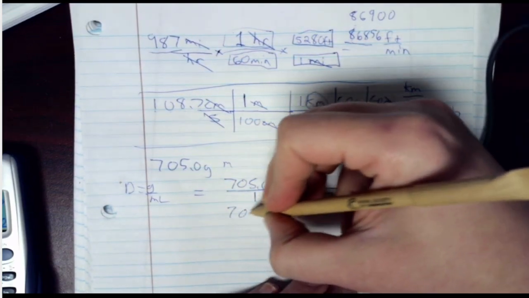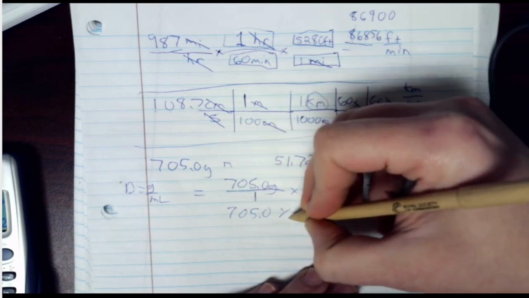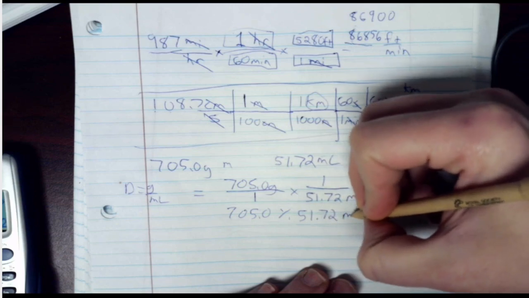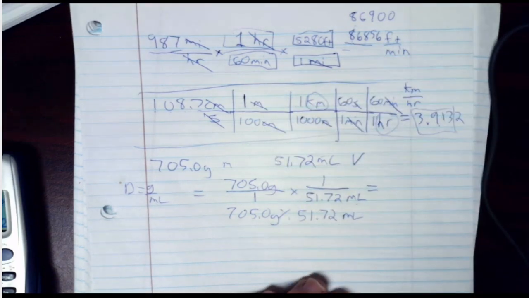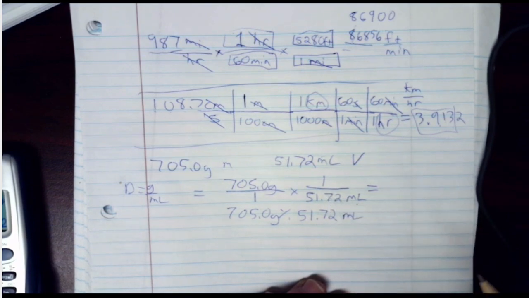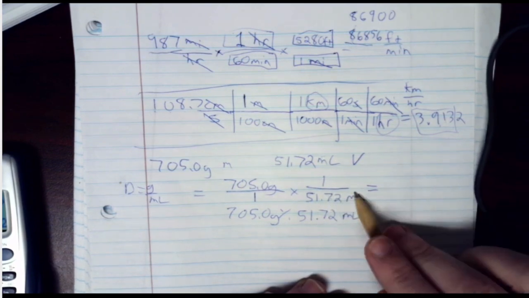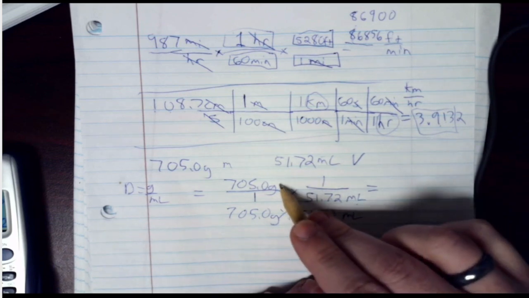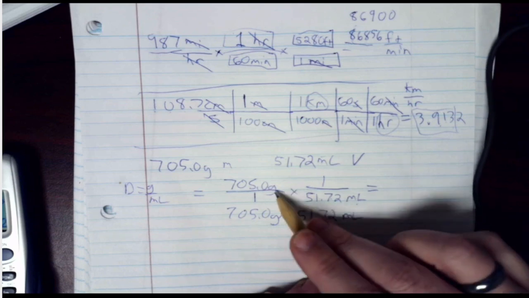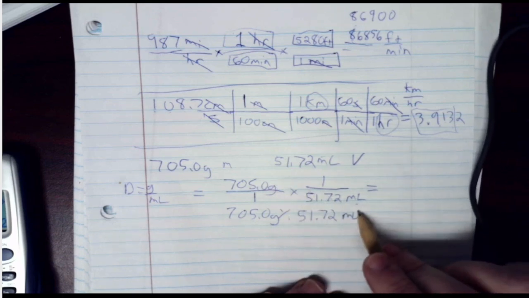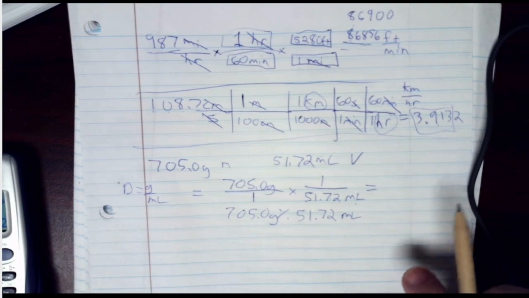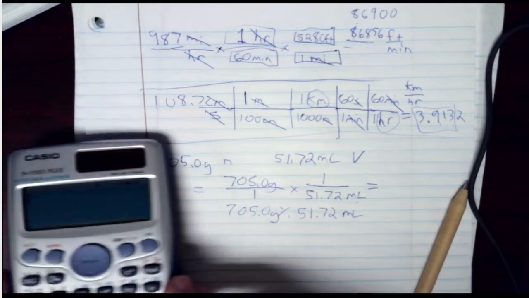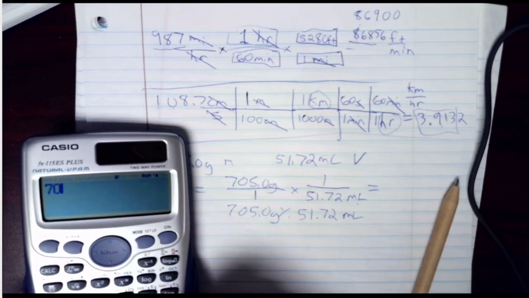So I could have written it like this. However, by putting them in fractions, I can definitely see where each unit ends up. Milliliters ends up on the bottom, grams ends up at the top. By doing it like this, I can see grams over milliliters. Otherwise I have to do a couple more steps in my head. So, let's solve this.